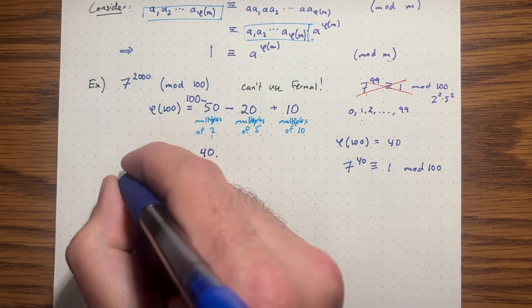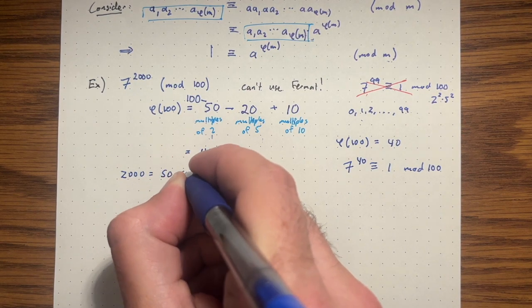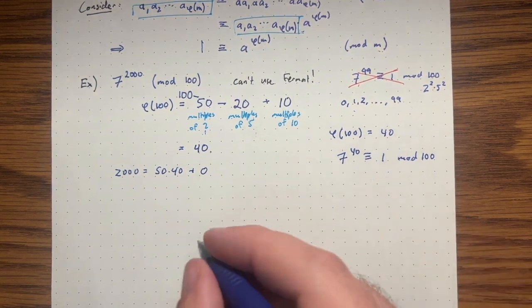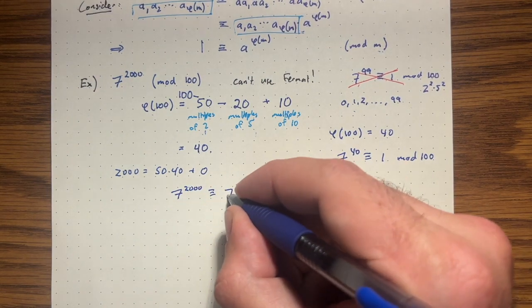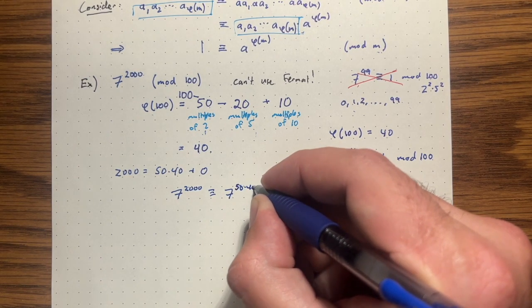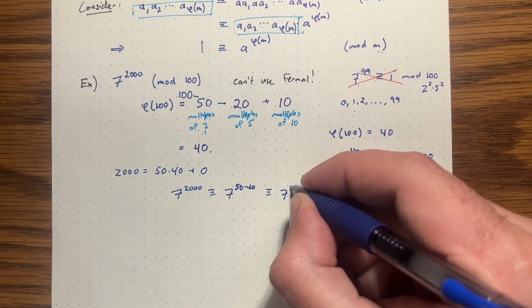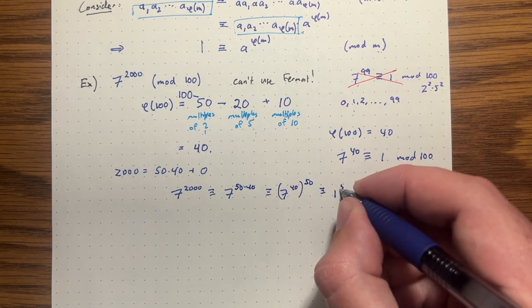We don't get a remainder, do we? 2000 is just 50 times 40 plus no remainder. So 7 to the 2000 is 7 to the 50 times 40, which is 7 to the 40 to the 50, which is 1 to the 50, which is 1.